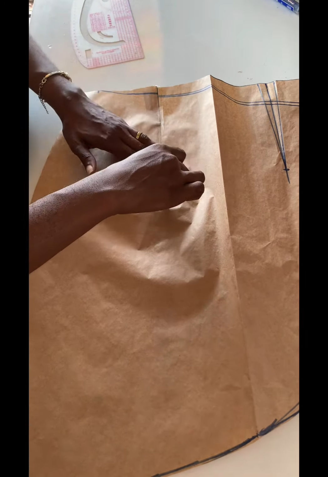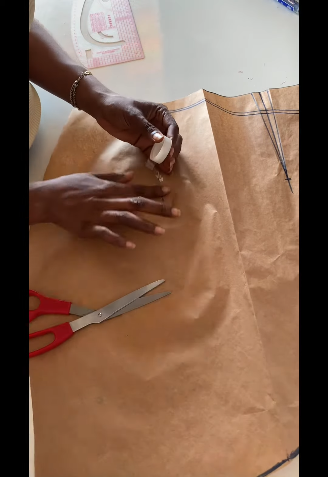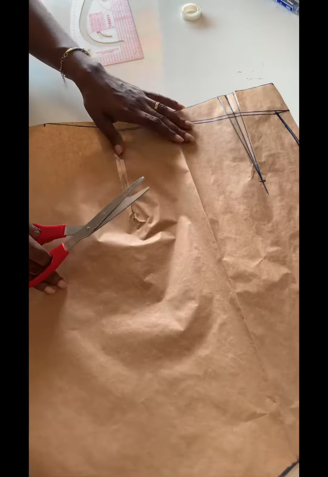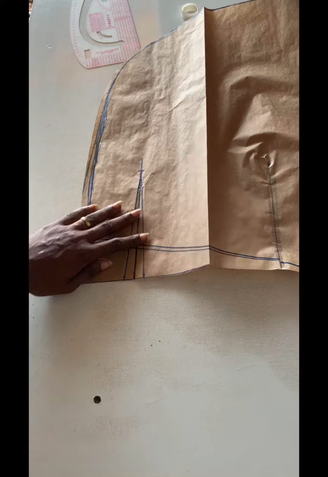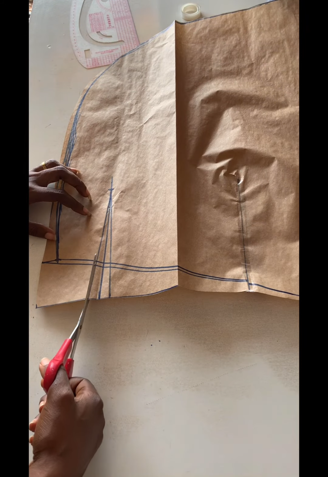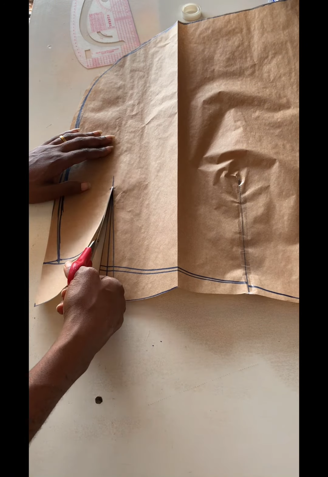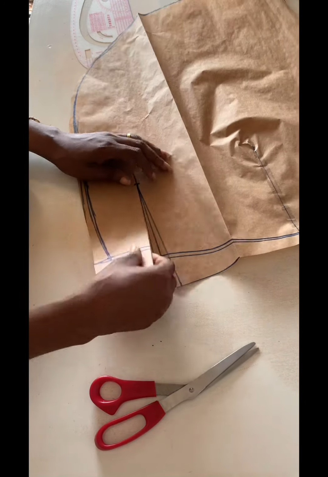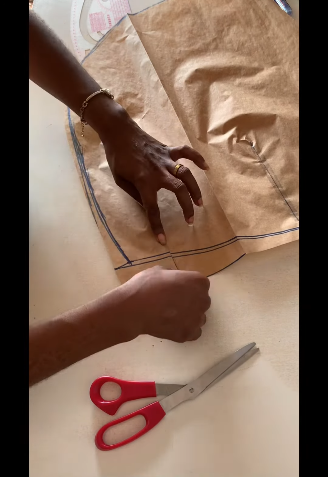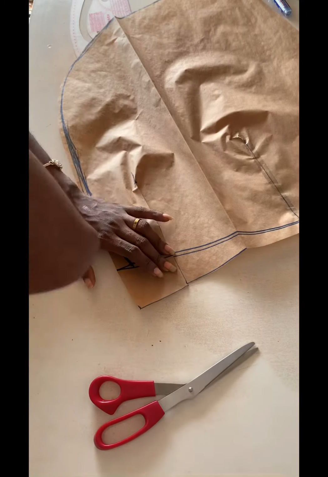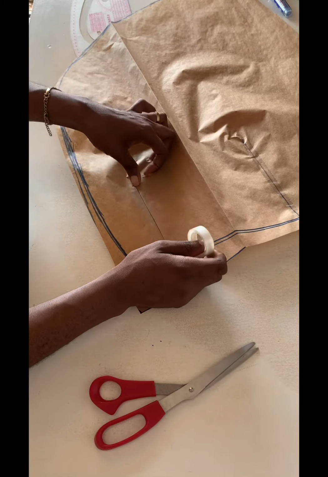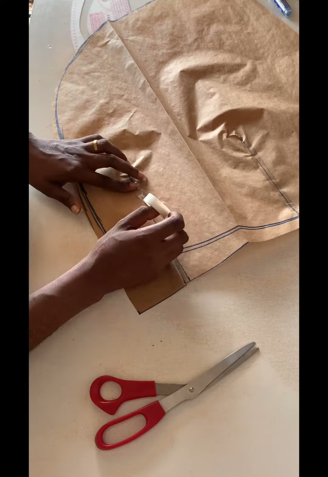So I went ahead to use my tape to suspend it like that. I'm going to repeat the same thing for the other side of the dart, like so. And then just use your tape to hold it down, like so.